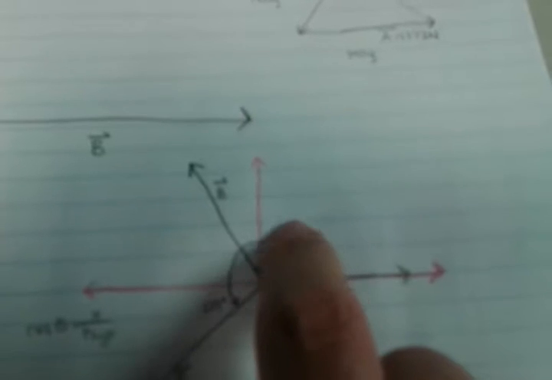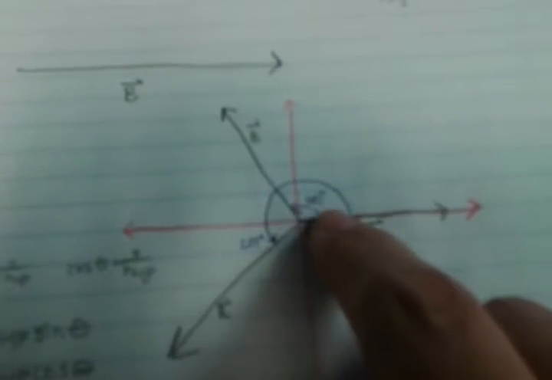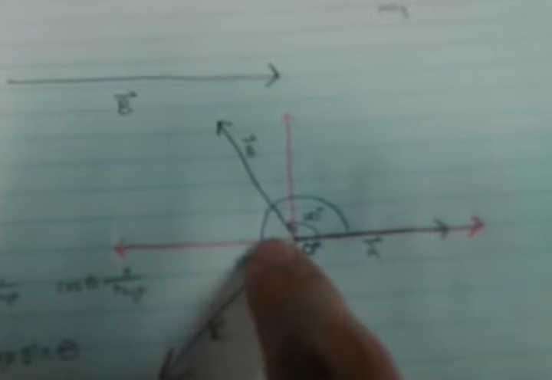So since vector A is on the x-axis at 0 degrees, and vector B is 110 degrees, which makes sense because it's in the second quadrant, just past 90 degrees. And then the resultant vector is 229 degrees, which makes sense because it's in the third quadrant, just past 180.